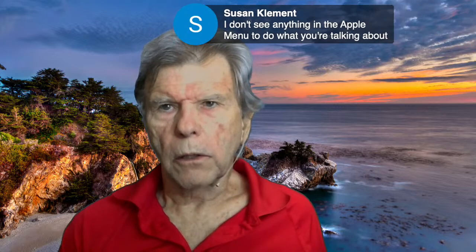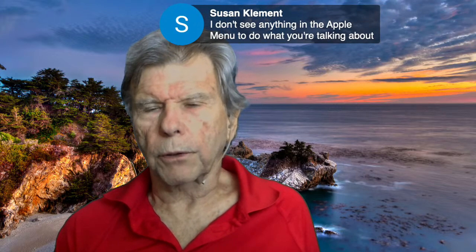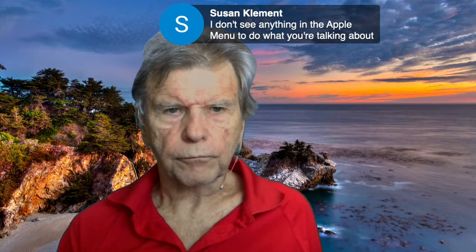Okay, thank you for letting Doriana and Leslie Ann know. Okay, so you didn't see anything in the Apple menu to do what you're talking about. In the Apple menu, Susan, you go to System Preferences, and then you'll see the accessibility.